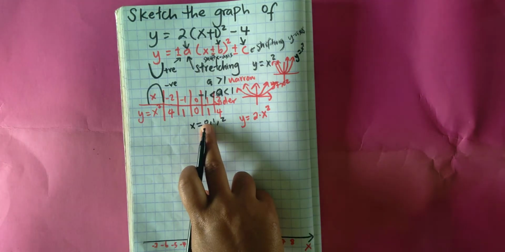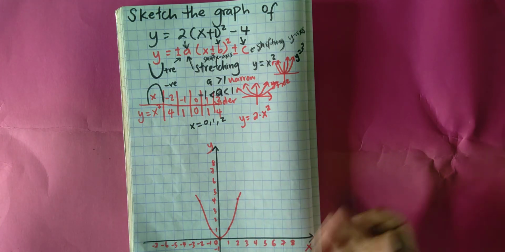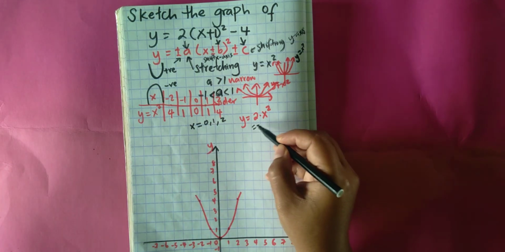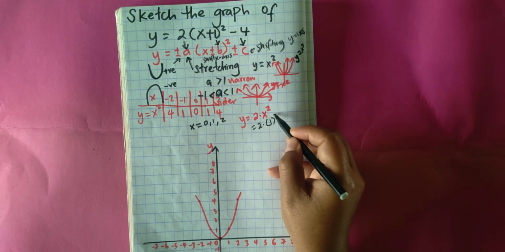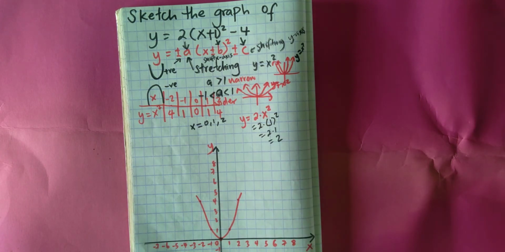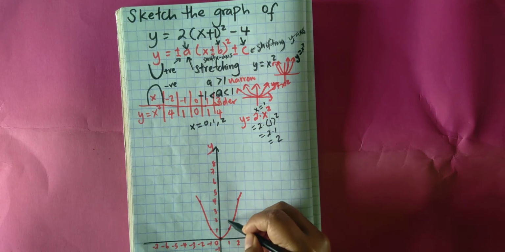If we put 0 here, 0 multiplied by anything will still be 0. But when x is equal to 1, it will be 2 multiplied by 1 squared, which is 2. So the new coordinate when x is 1 is 1, 2. So 1, 2 is there.